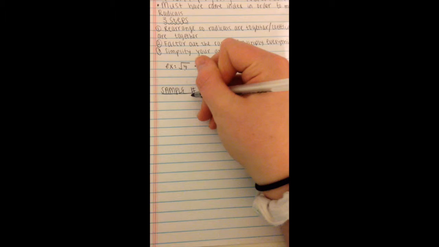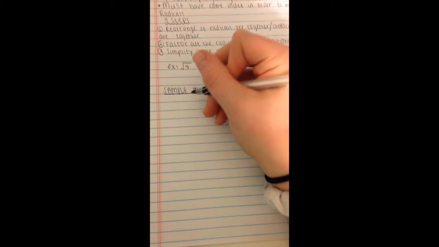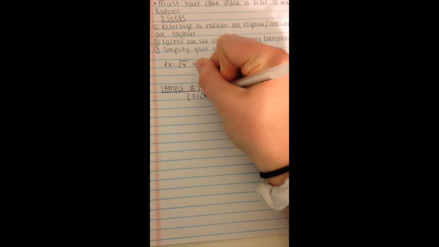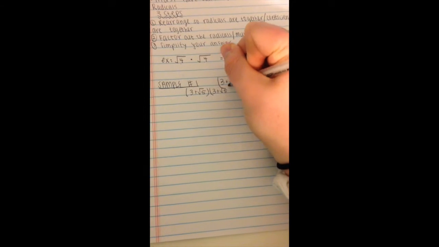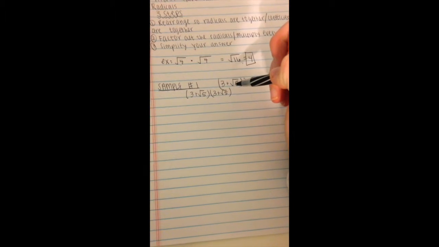Alright, so for the first sample problem, you have the problem 3 plus the square root of 5, squared. So the first thing I'm going to do is rewrite that so it's easier to see. So 3 plus the square root of 5 squared is equivalent to 3 plus the square root of 5 times 3 plus the square root of 5. So your first step, then, is you're going to FOIL it just like you would a quadratic.